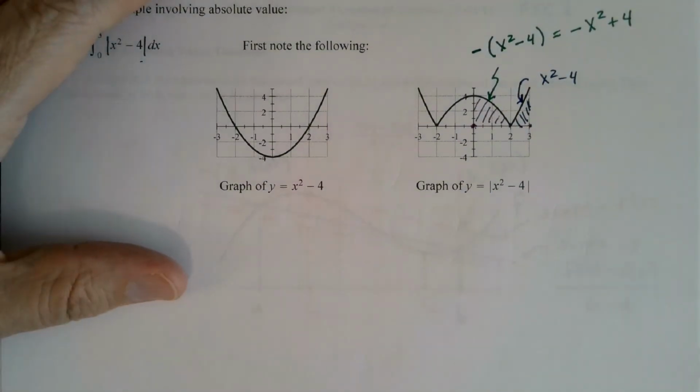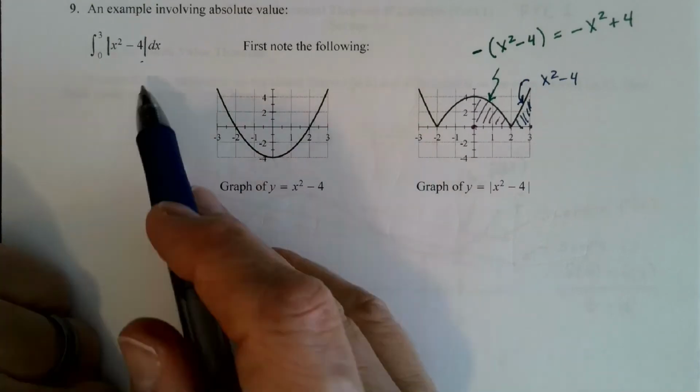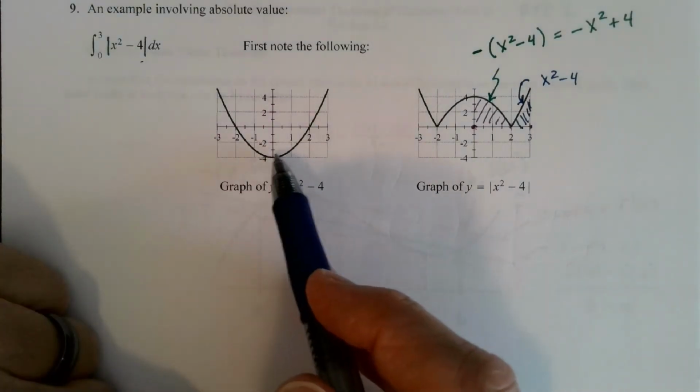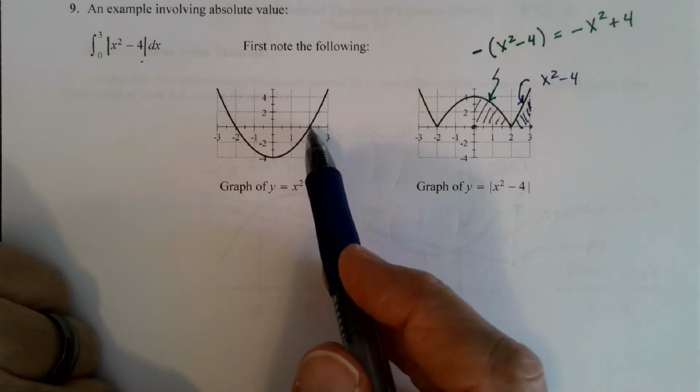So the key is you have to determine, for your graph inside the absolute value bars, when is it negative and when is it positive, and of course, where does it cross the x-axis?